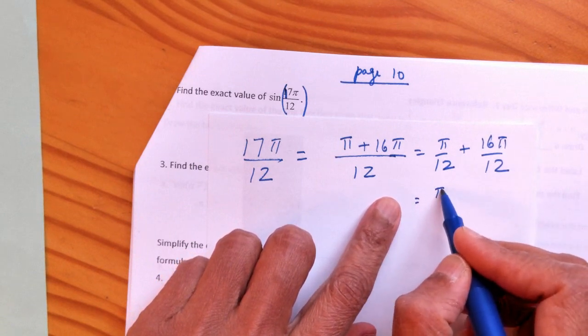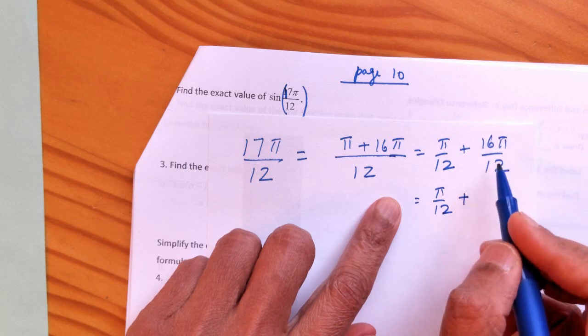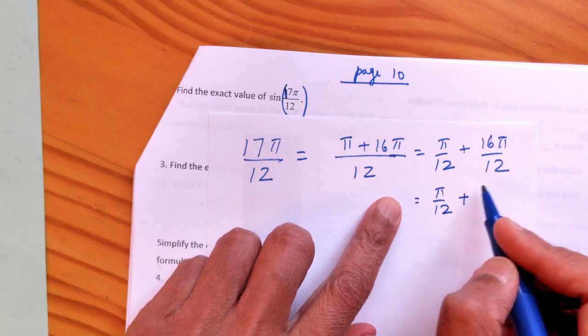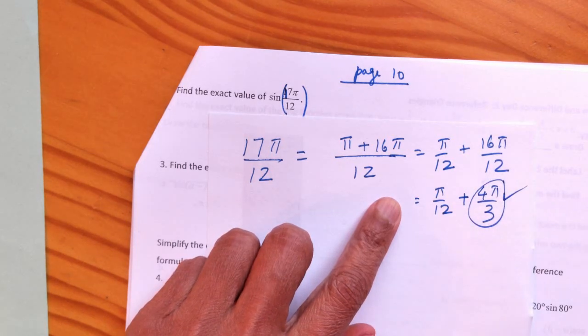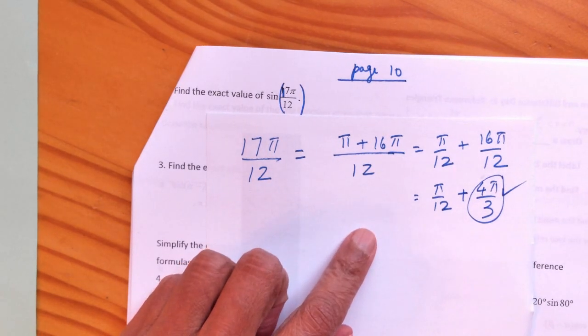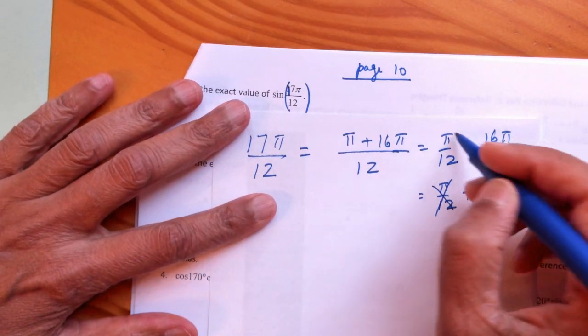Pi by 12 simplifies only as pi by 12. But 16 pi by 12, they're both factors of 4, so this is actually 4 pi by 3. Yes, this is on my unit circle. Yes, everybody remembers 4 pi by 3 is on your unit circle, but pi by 12 is not on my unit circle. So this combination will not work.